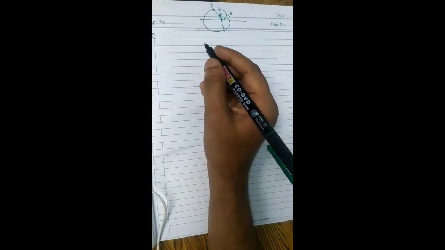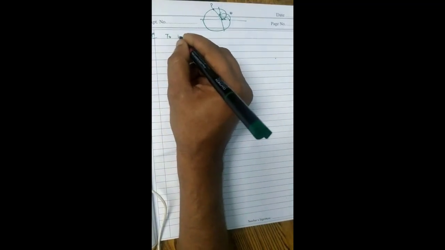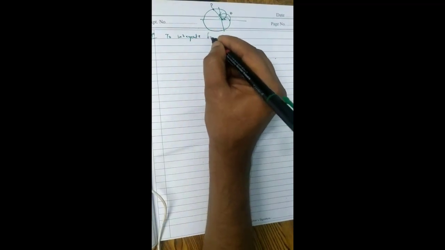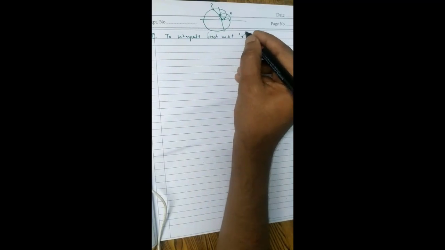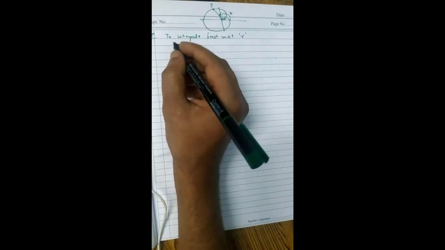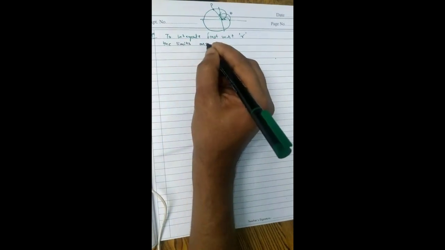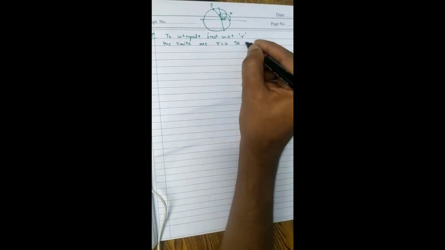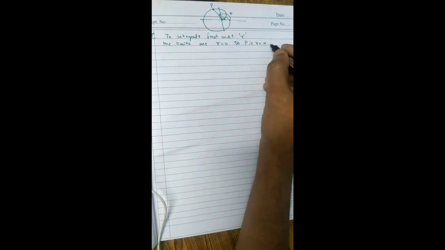Okay, so write the solution, that is, to integrate first with respect to R. So the limits are R equal to 0 to any point P, that is R equal to a(1 minus cos theta).